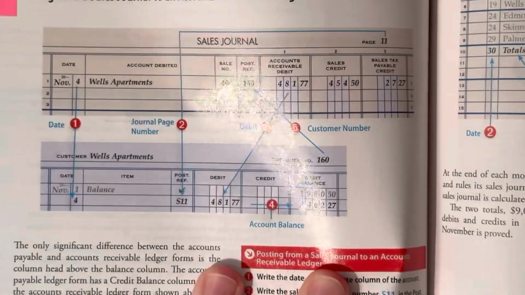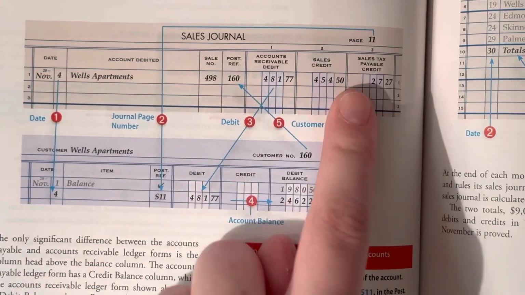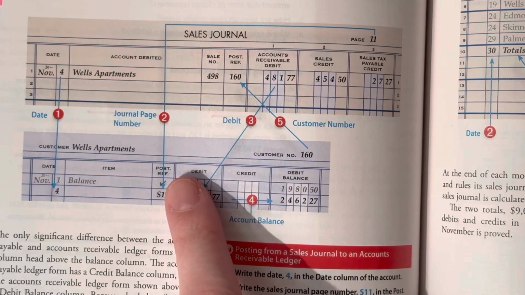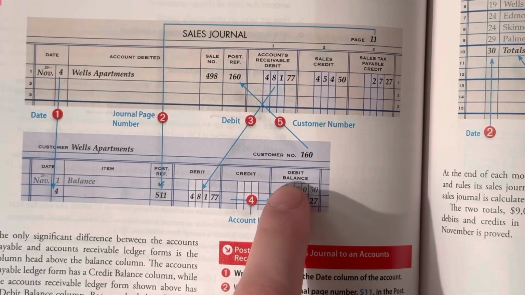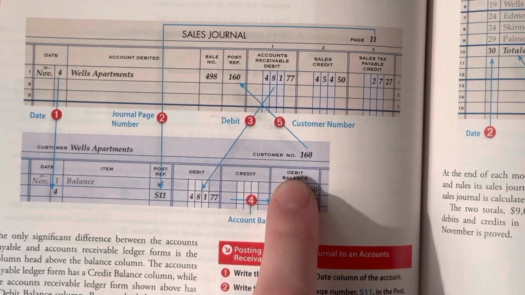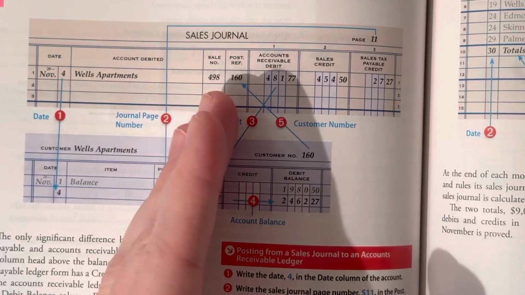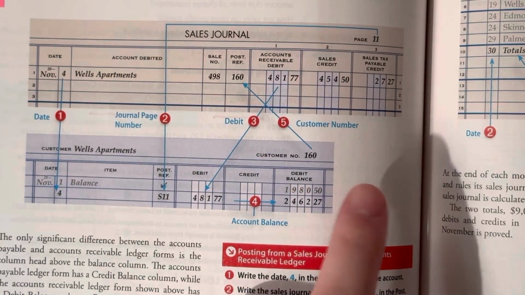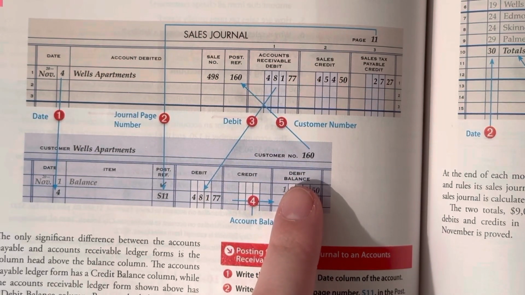So here's the sales journal that we have. And so we recorded a sale that we made. And when we post to the accounts receivable ledger, the only difference is this balance column is no longer a credit, it becomes a debit because accounts receivable normal balance are debits, whereas accounts payable normal balance are credits. So this is the only difference that we see, but the posting process is the exact same.